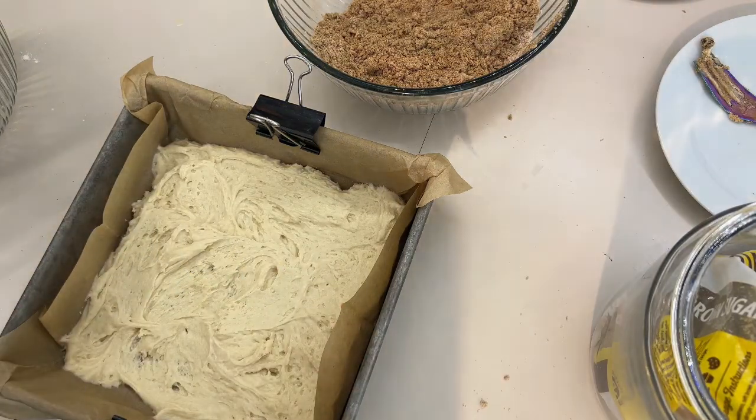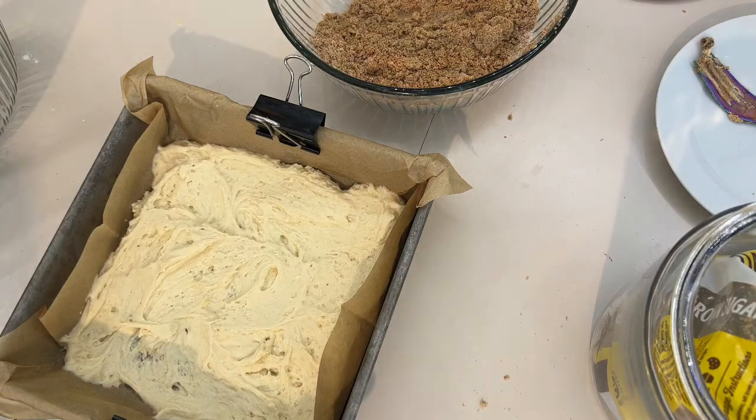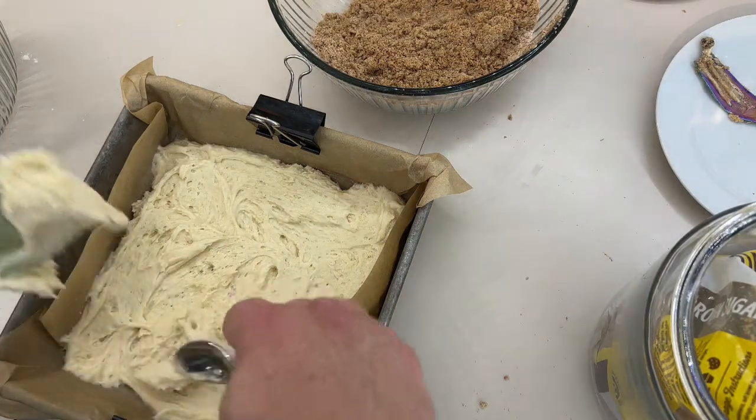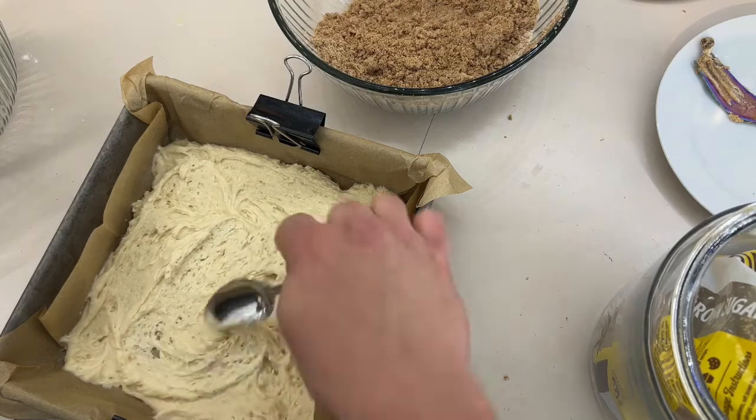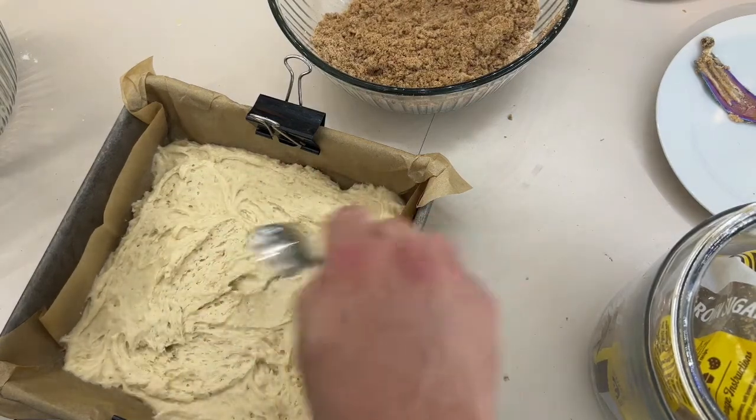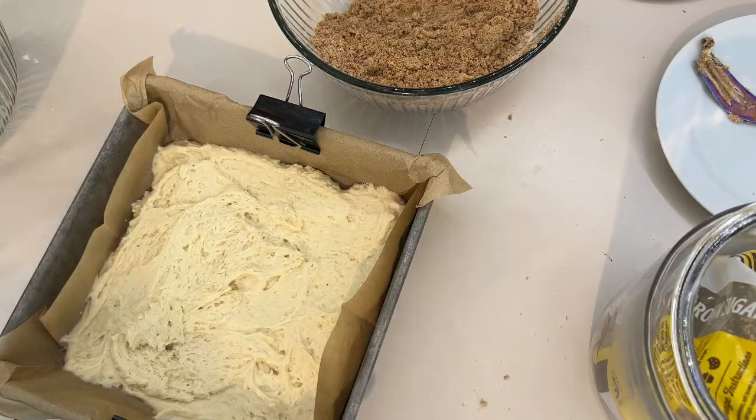Actually, I'm going to put a little more in one spot. Right there. Okay.